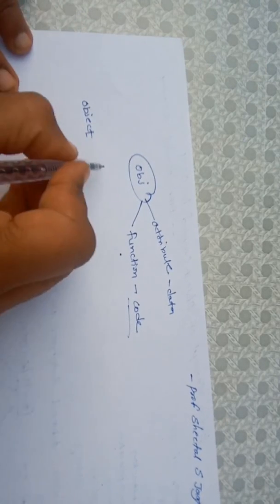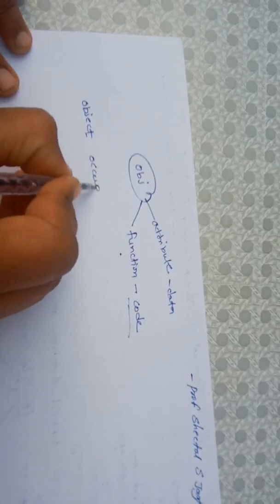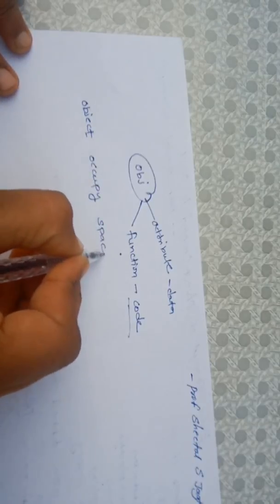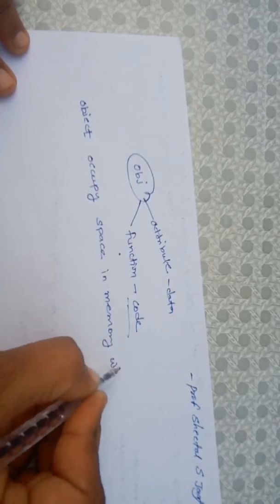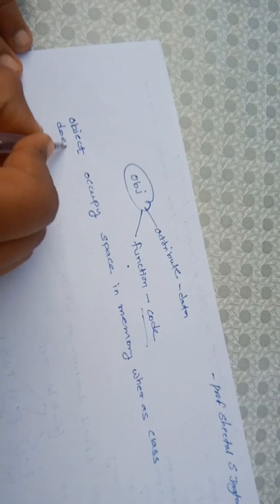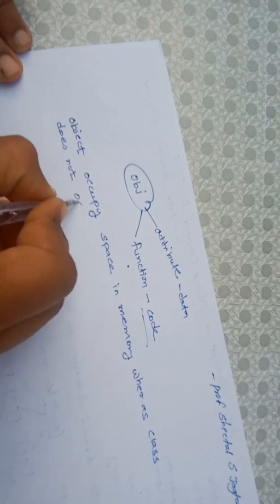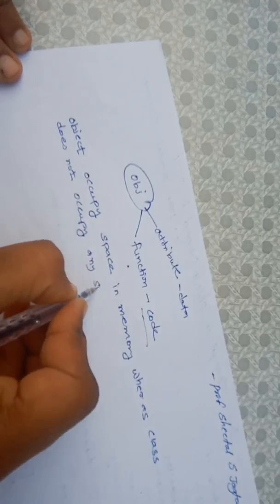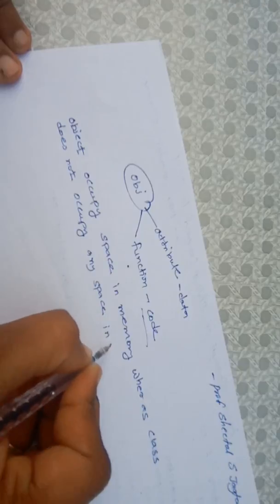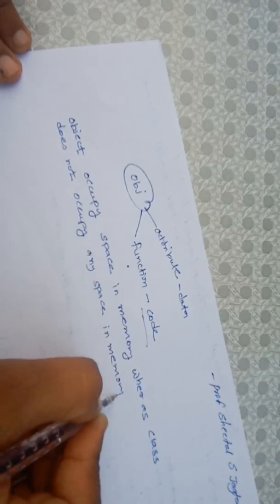We will write that statement. Object occupies space in memory whereas class does not occupy any space in memory.